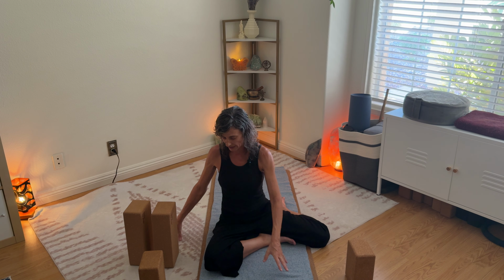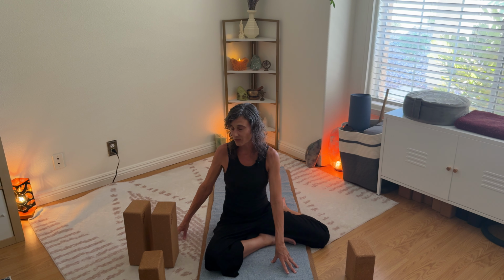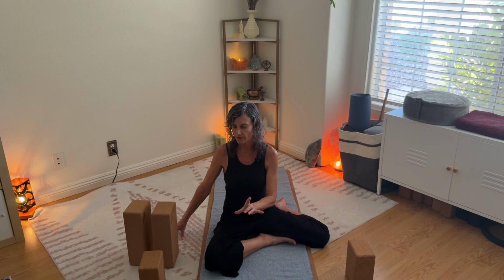So face your forward leg and again, just wait. Think of the equal weight of pubic bone, tailbone. Where's my space between them? And then sit bones side to side. You know what? We're gonna do it different because this is what feels right.